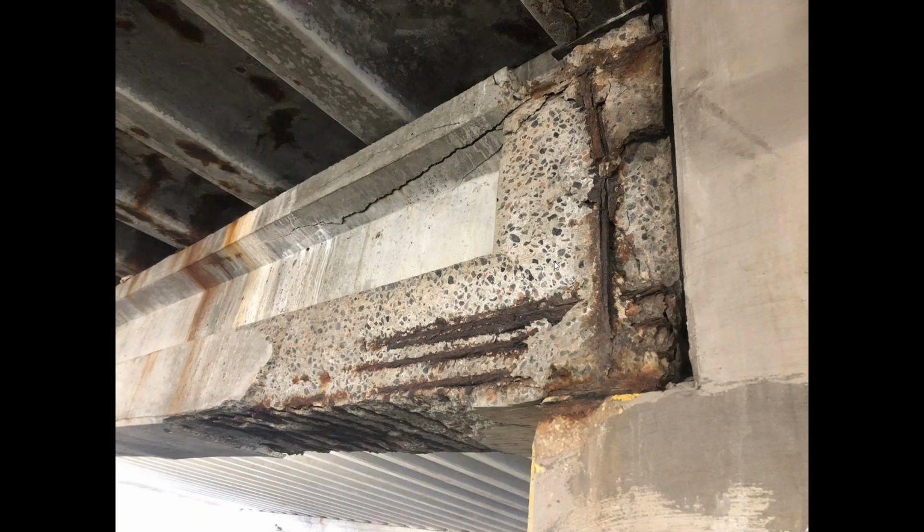No mystery here. We've got some exposed reinforcing steel. We've got some exposed stressing strands here. This top flange is cracked and delaminated. Definitely an unsafe condition. This beam was actually shored up not long after our site visit here.